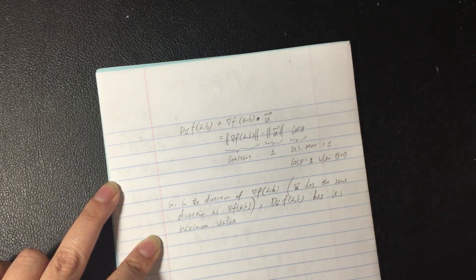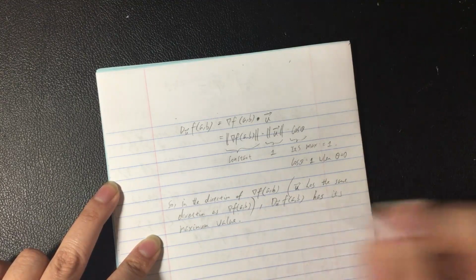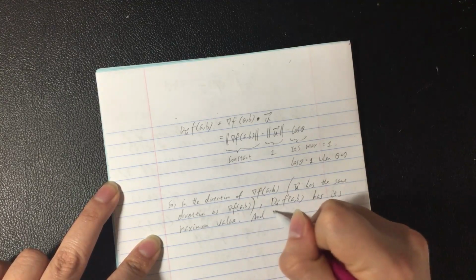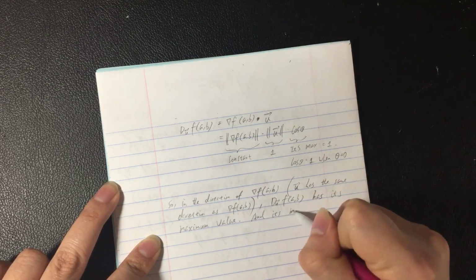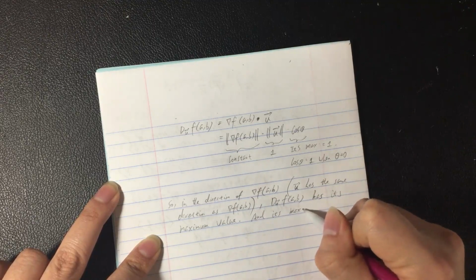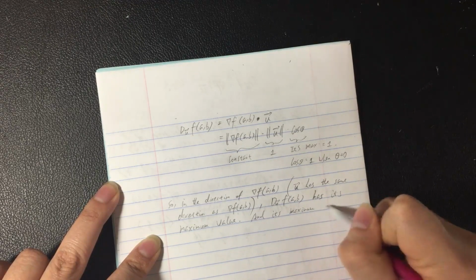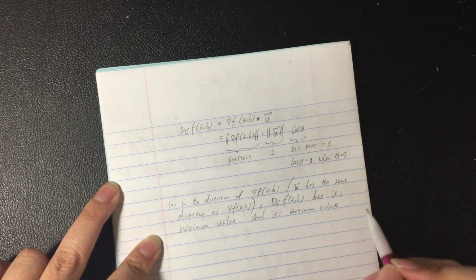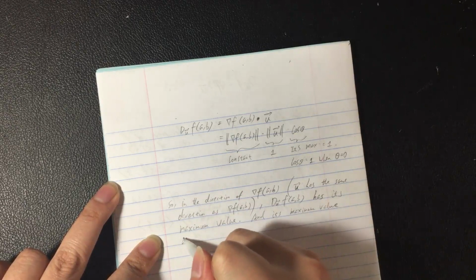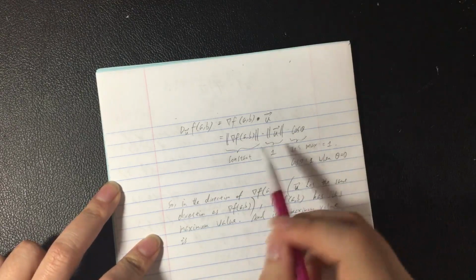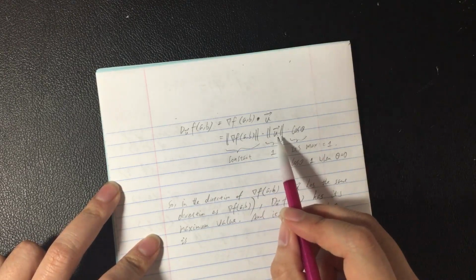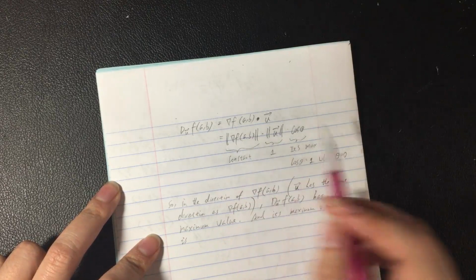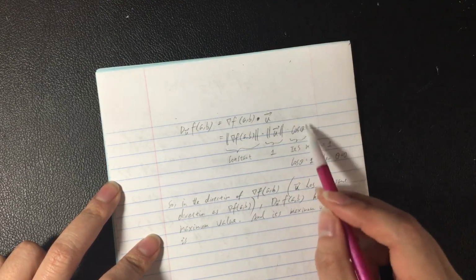And what's its maximum value? When u has the same direction as the gradient vector, the angle between the two vectors is 0.